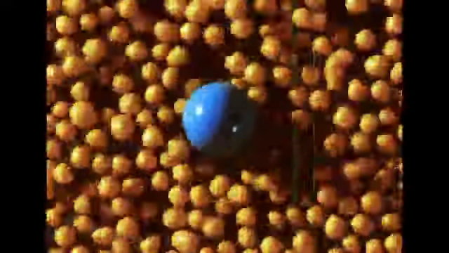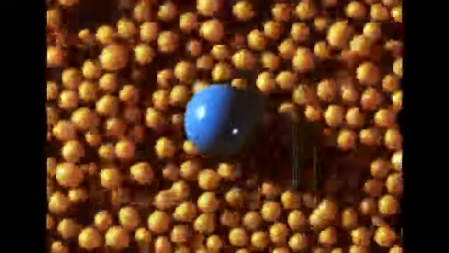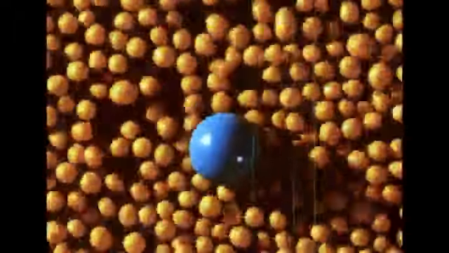This model helps explain what we saw under the microscope. The beads represent molecules, and the movement of the beads illustrates the way molecules move. The large blue bead is being pushed about by collisions with many small ones. In a similar way, the large milk droplets are being pushed about by many collisions with invisible molecules of water.